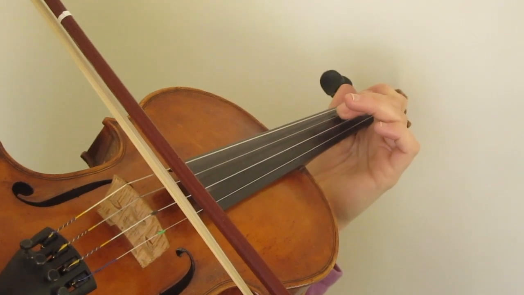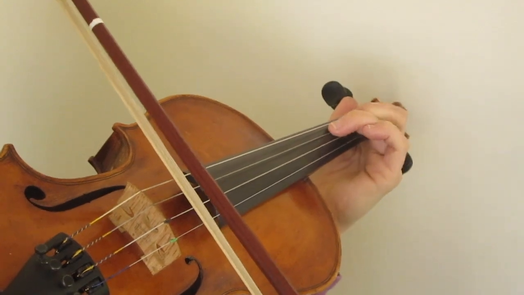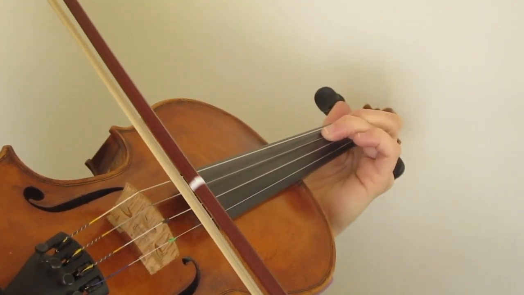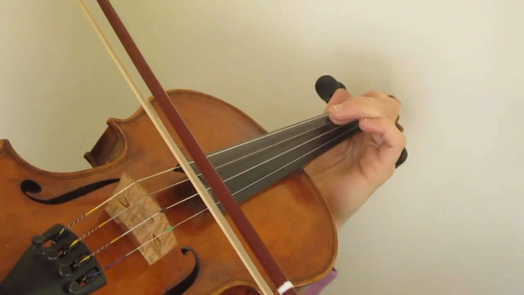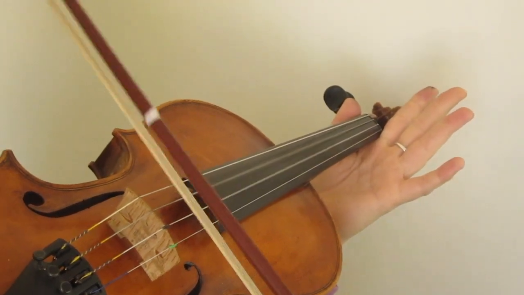So let's do the second half. 2 on D, 4 chord ending. We'll do 1, 5, and 1. And again, we'll use the open notes there. Let's do the whole thing.